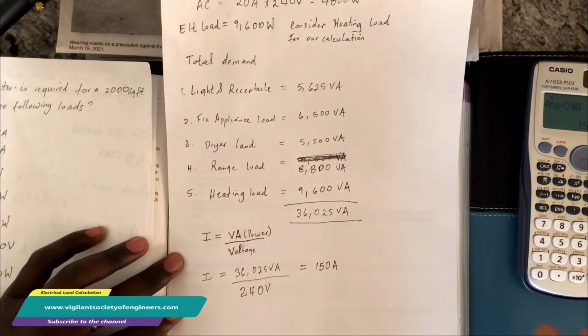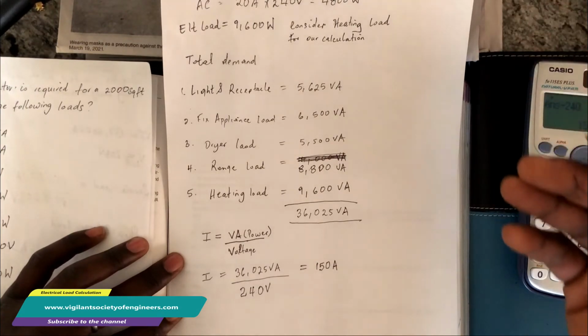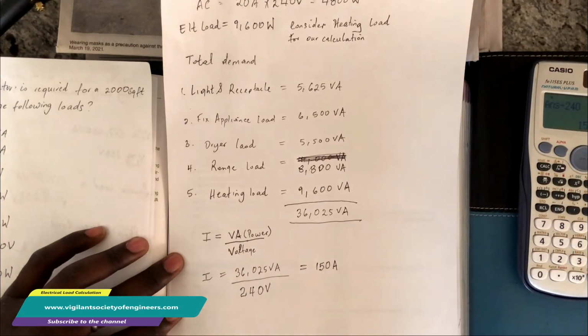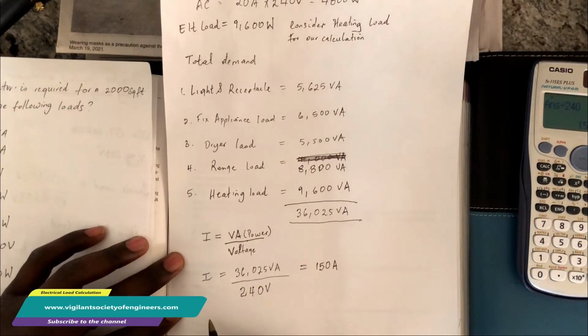In one of my previous calculations, I determined the service for a multi-family dwelling unit, and in that case I don't need 83%. But in this case, we require the 83% rule in determining our service conductor for a single family unit.